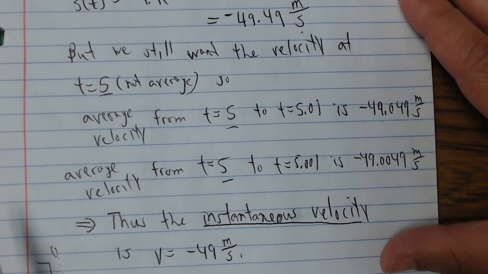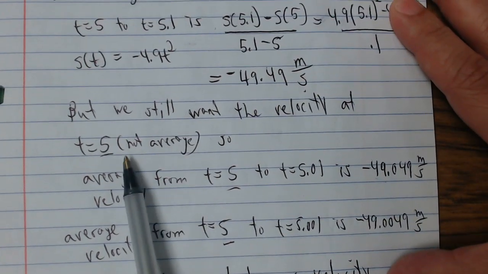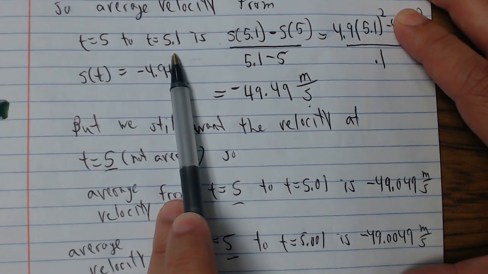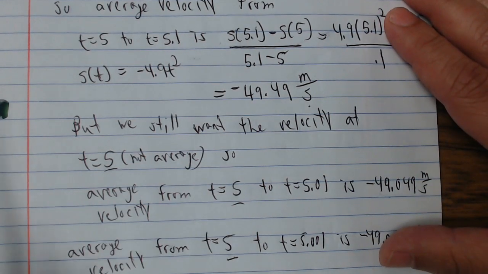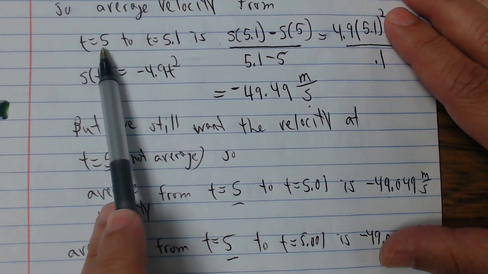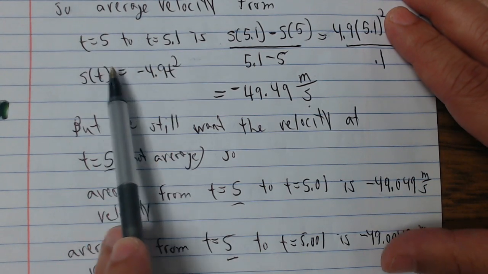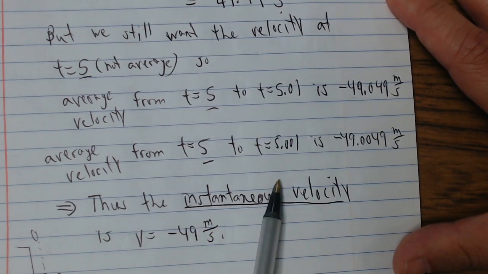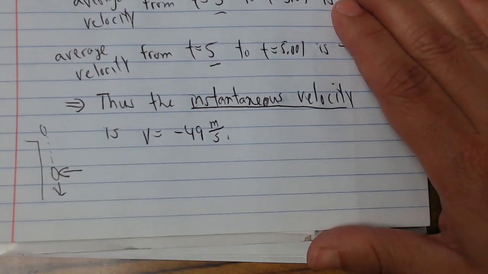Okay, so you might have a question: did I have to start with 5.1 up here? Or could I have started at, let's say, 4.9? And the answer is you could have started from 4.9. It doesn't matter. As long as you start away from the value of interest and then make your way towards it, your calculations should get closer and closer to the value that you're interested in. Okay, and that's how you find instantaneous velocity.